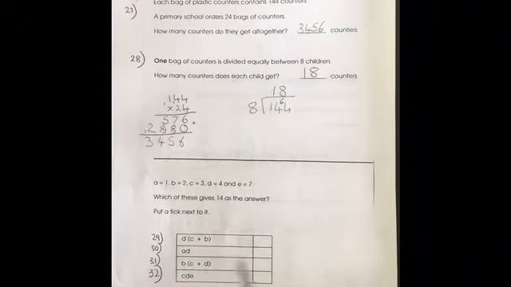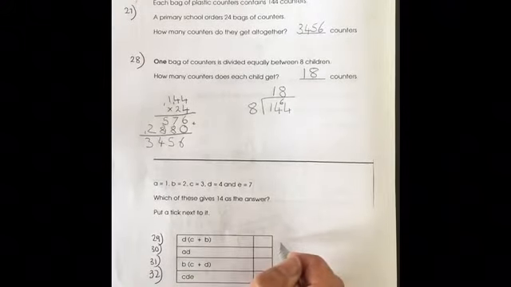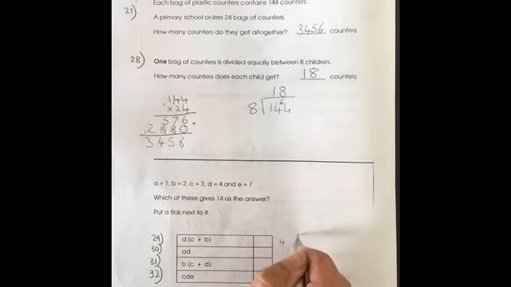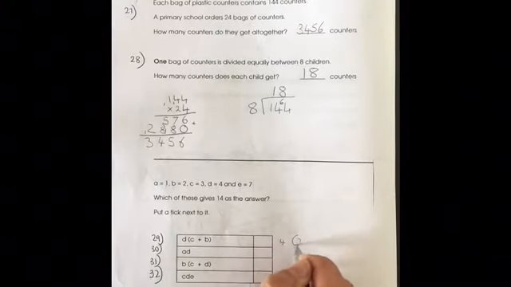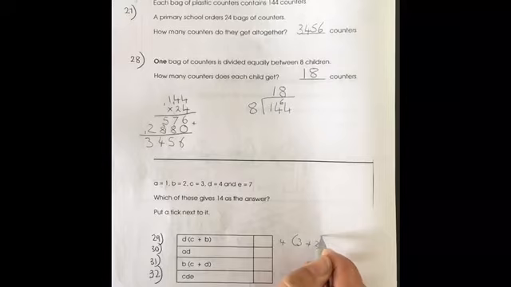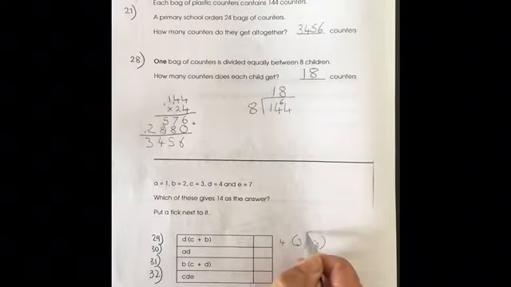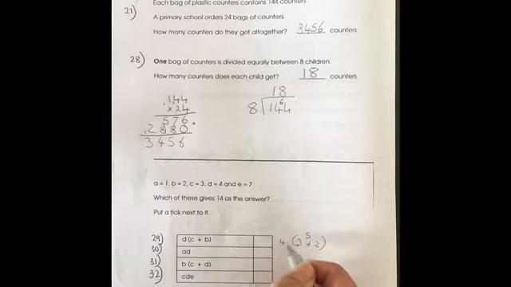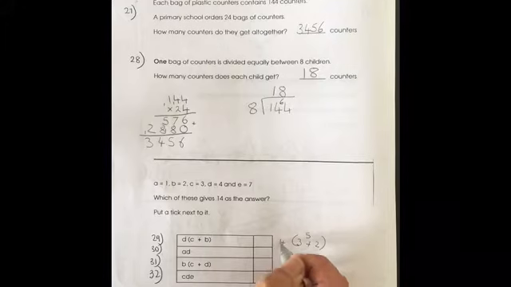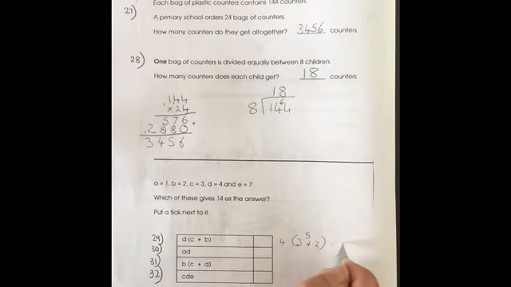So remember, if D is 4, and C is 3, and B is 2, remember the rule, you do what's inside the brackets first, so that'll make that 3 and 2 is 5. And if there is no sign, we've only got brackets, so it's 4 times 5. So that's 20.